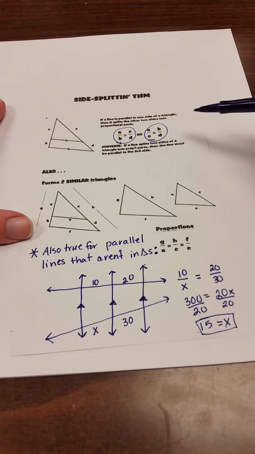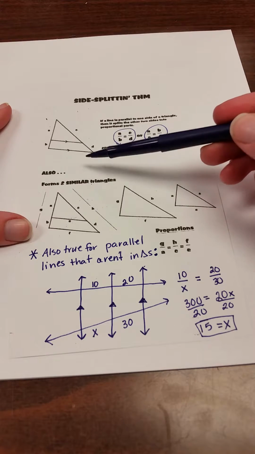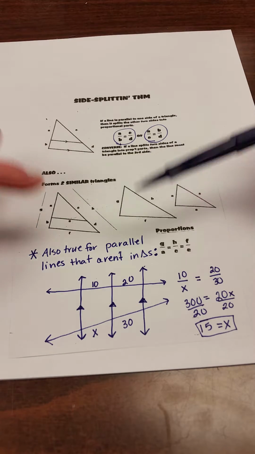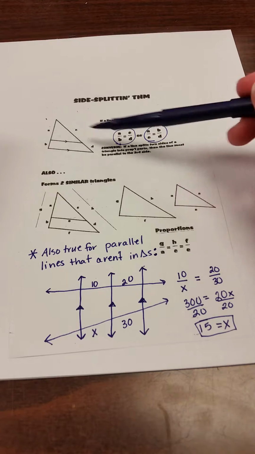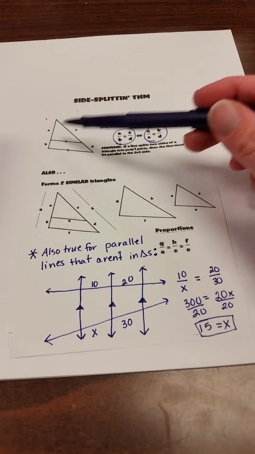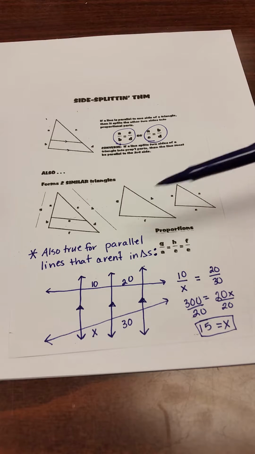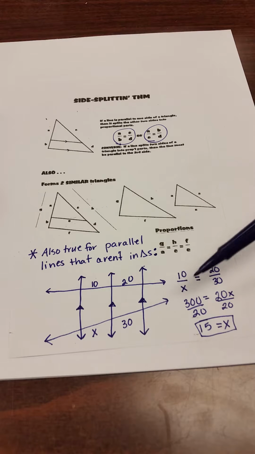Okay? So the concept here is that when you have parallel lines, whether it's in a triangle or not in a triangle, you'll have these proportional parts that you just set up, the corresponding sides or the corresponding pieces, and you write a proportion and you're able to solve. Okay?